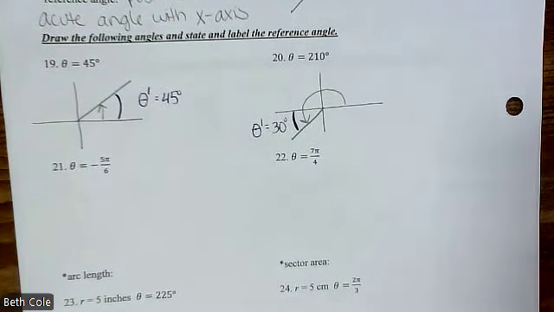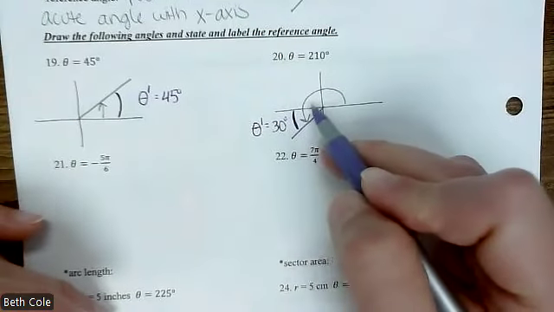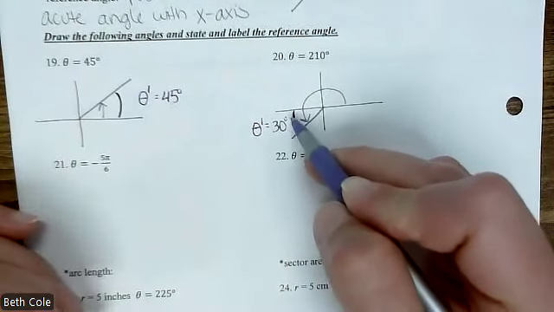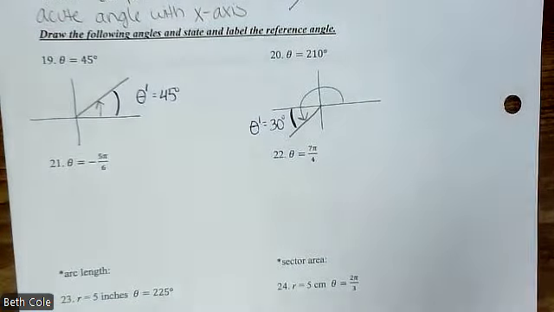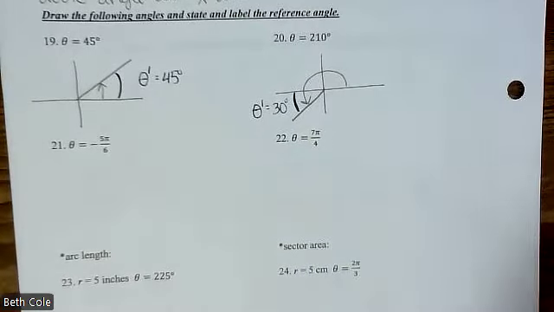Why would it be 30? And I heard you say 30 back there. 180 plus 30 gives you 210, or 210 minus 30 is 180, or however you want to think of that. It can't go over 90. Yeah, it has to be acute.